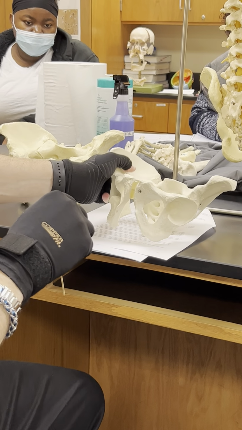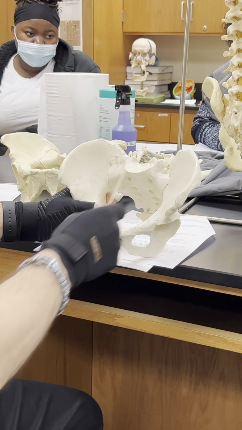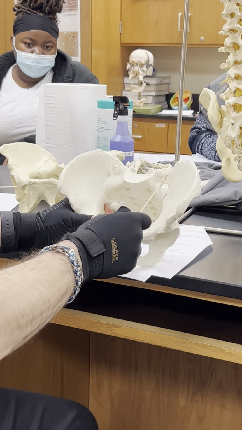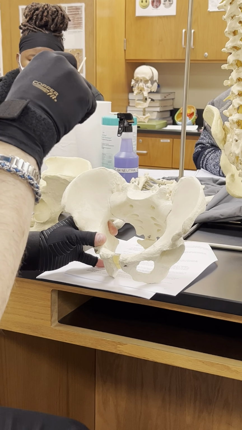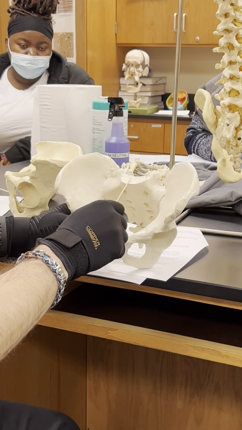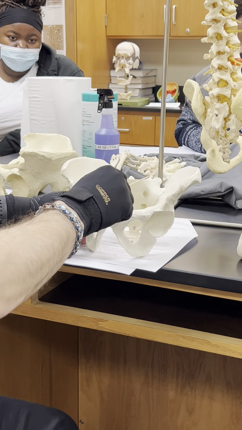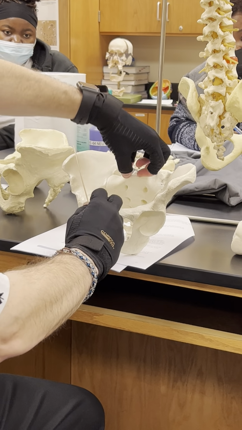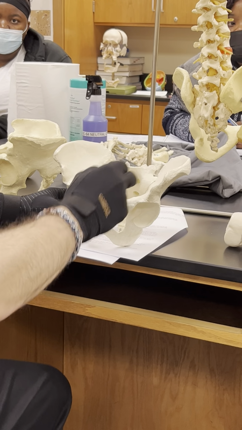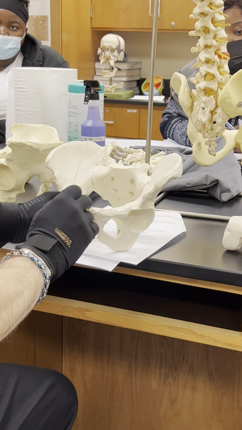Okay. This is the top of the sacrum. Remember, the sacrum was part of the exoskeleton from last time, and what would fit right on top of here? What bone would you find right here? The vertebra.